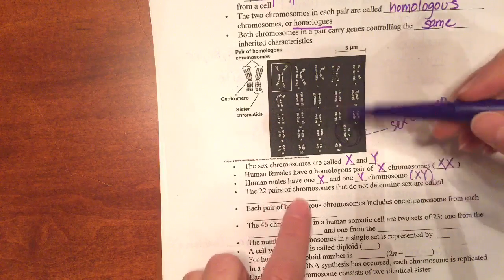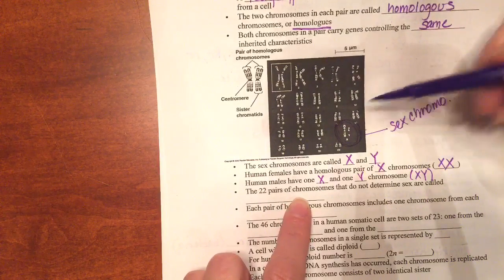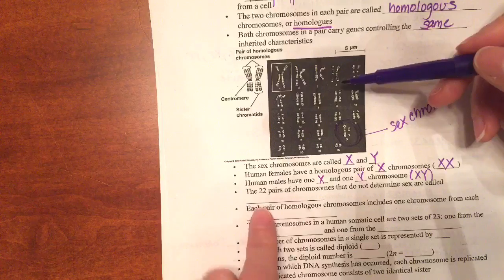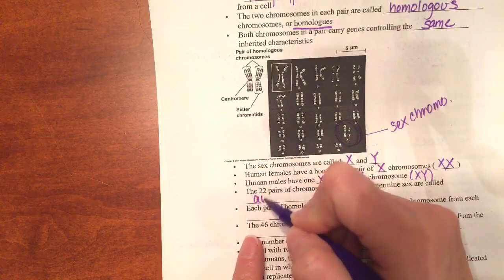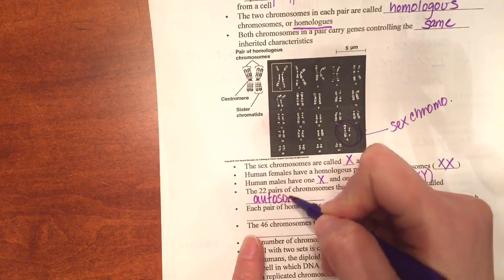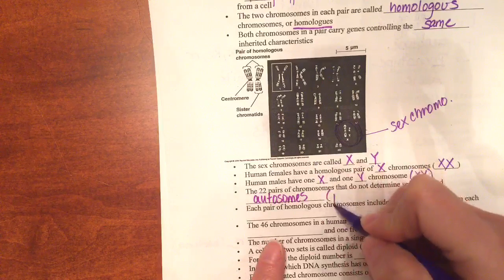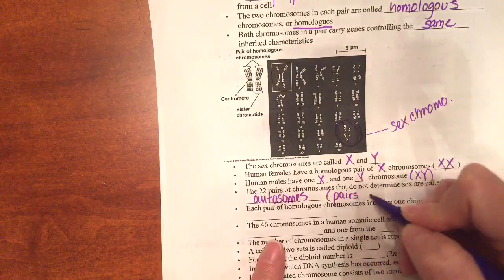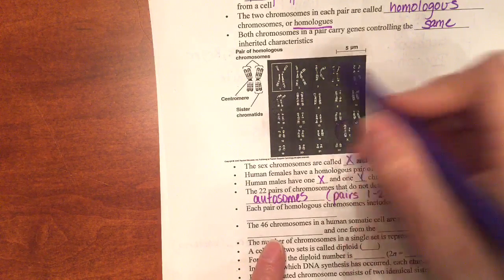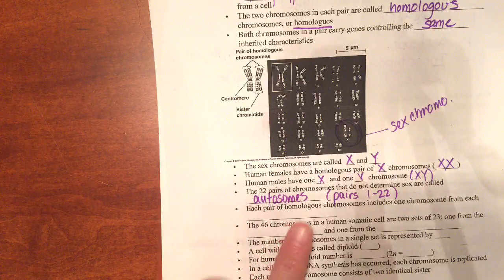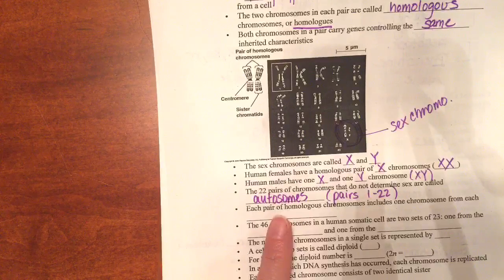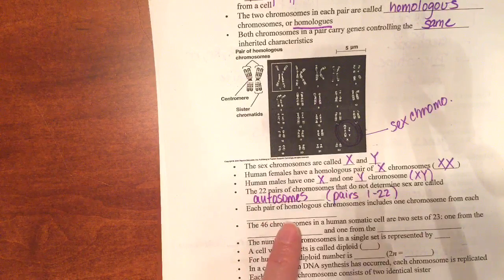All right, so all the chromosomes that have nothing to do with determining sex are called autosomes. So this is pairs in humans, pairs 1 through 22. 1 through 22 have a lot of genes on them to give us all kinds of different traits, but they have nothing to do with determining gender. The one pair of chromosomes that do determine gender is that 23rd pair.